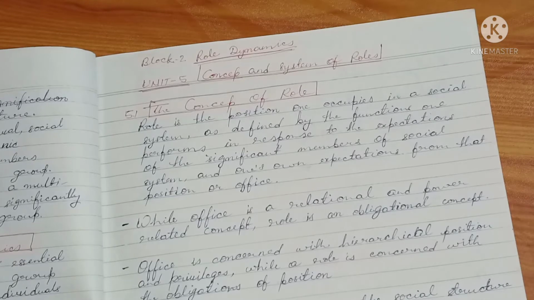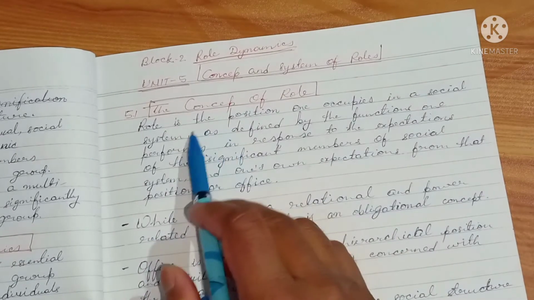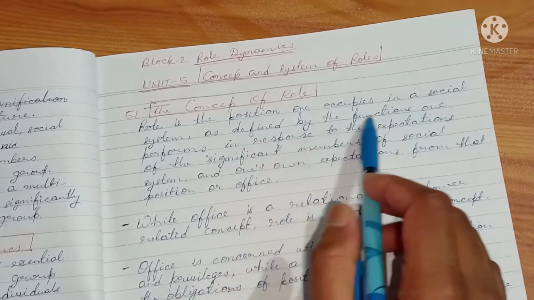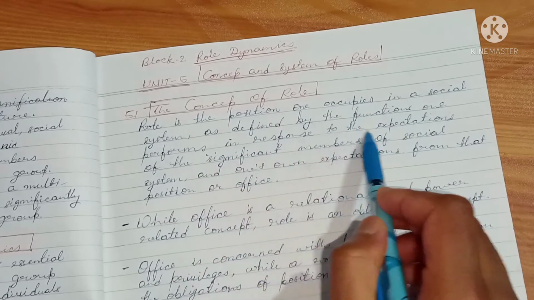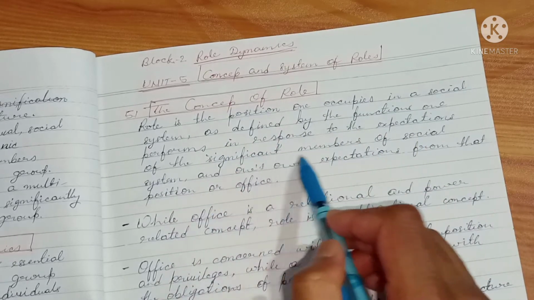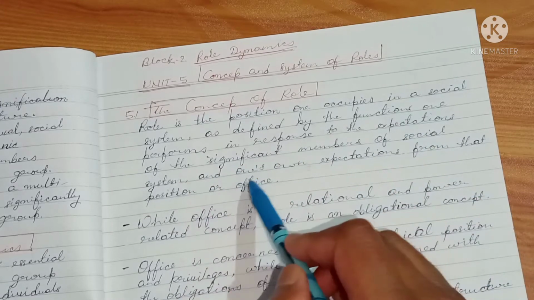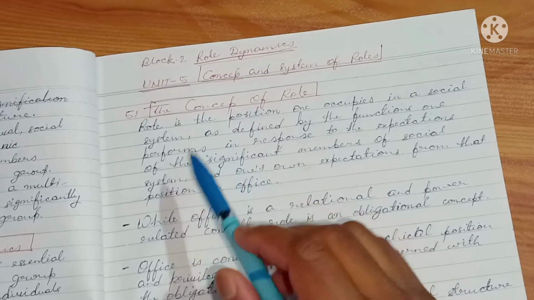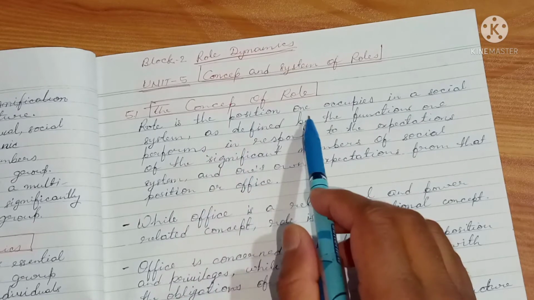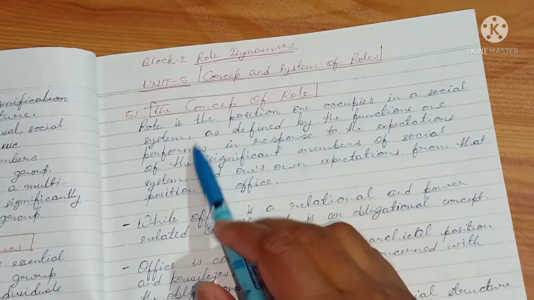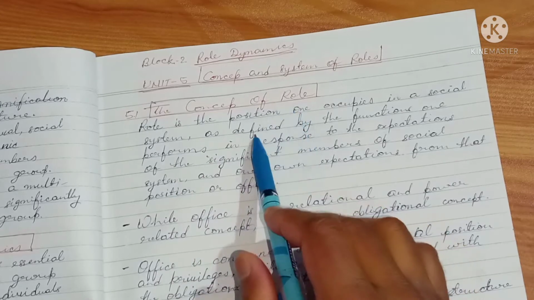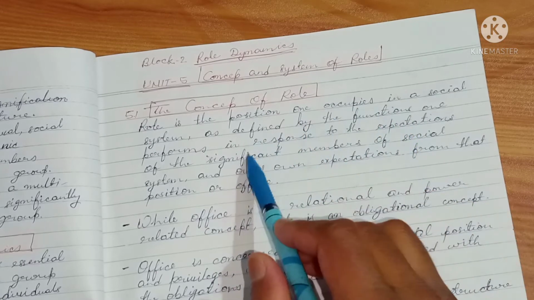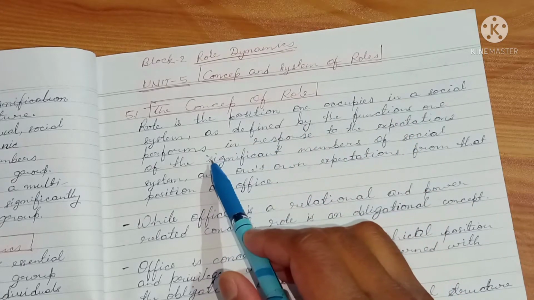So the first thing given here is about role. What is role? Role is the position one occupies in a social system as defined by the functions one performs in response to the expectation of the significant members of the social system and one's own expectations from that position or office. Okay, so here we can say that role is a type of position one occupies, and that position is defined by the function one performs in response to the expectation. It means it is a type of function one performs.